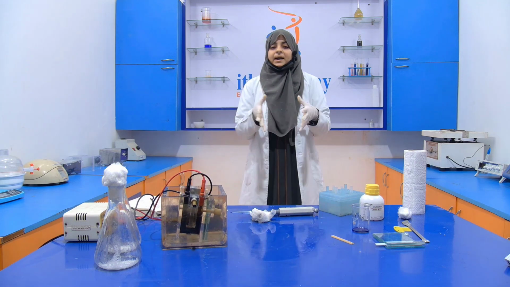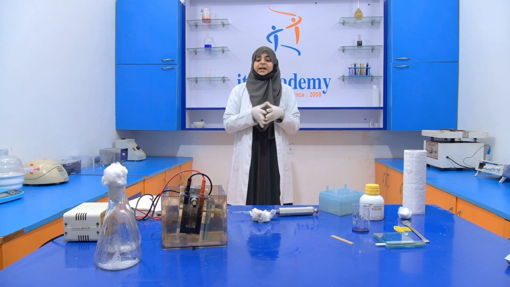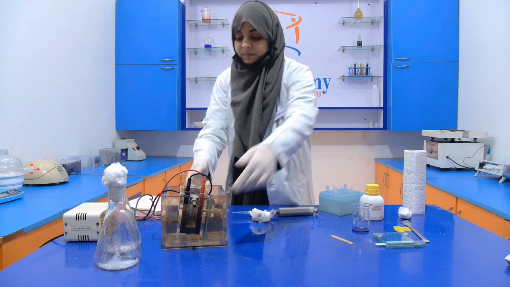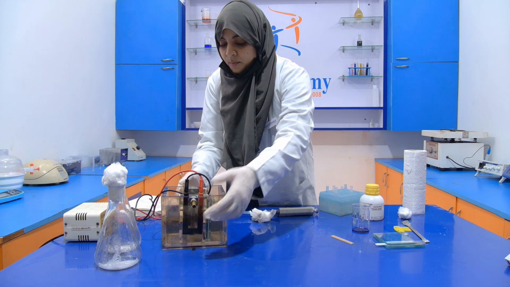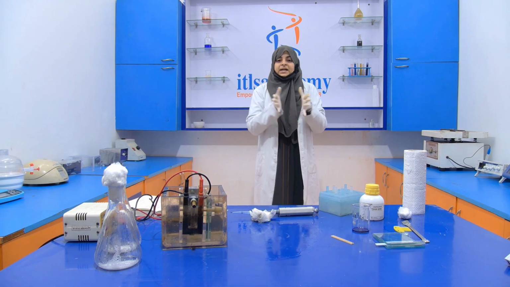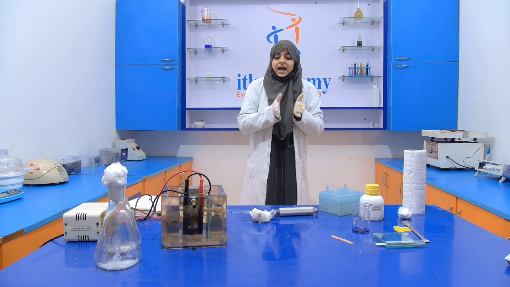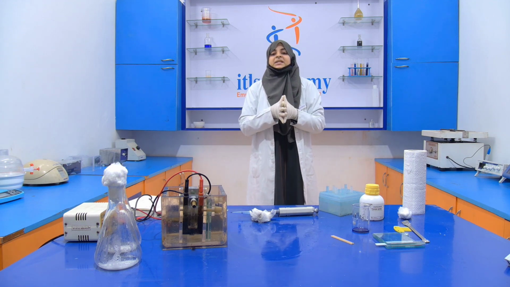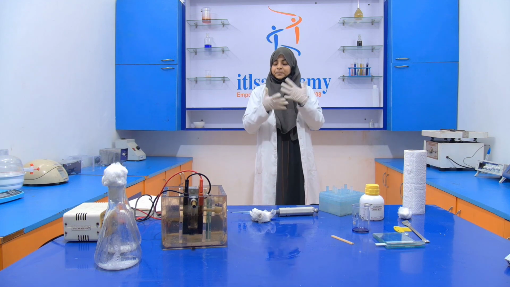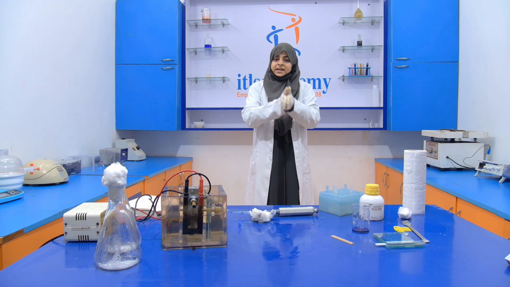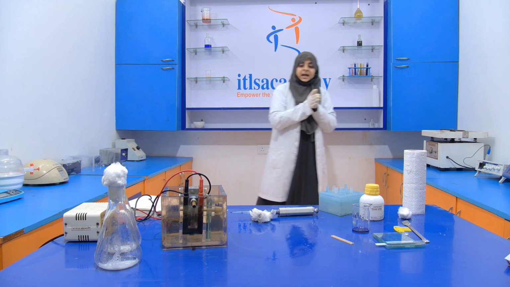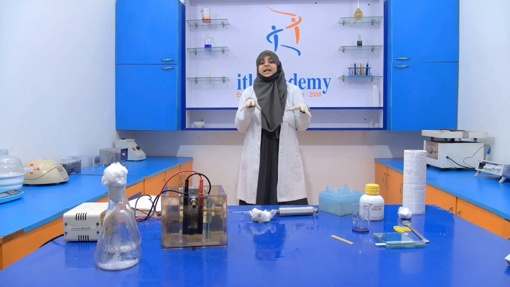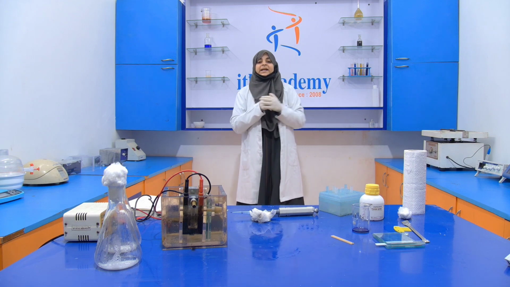We get a band. Okay, so we all know that if we get a band near the well, then it means that the size of the protein is larger. And if we get a band far away from the well, then it means that these proteins are smaller in size. Okay, so with the help of the Coomassie stain, we stain it and see the bands.